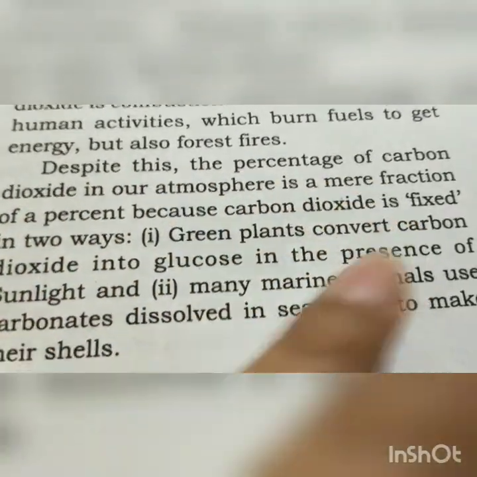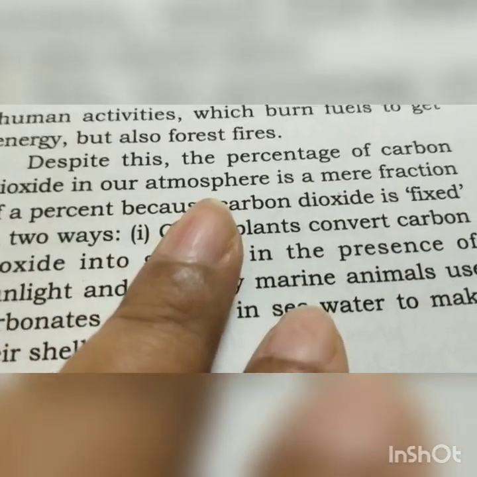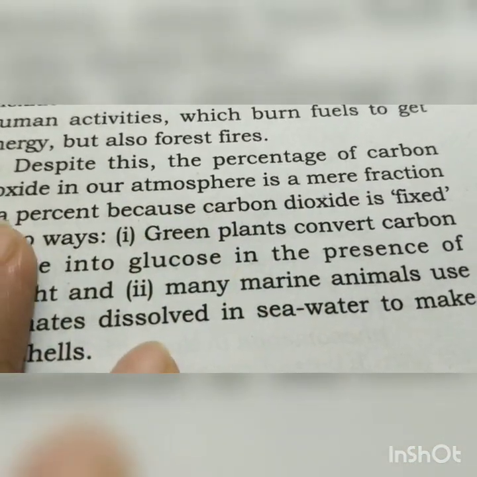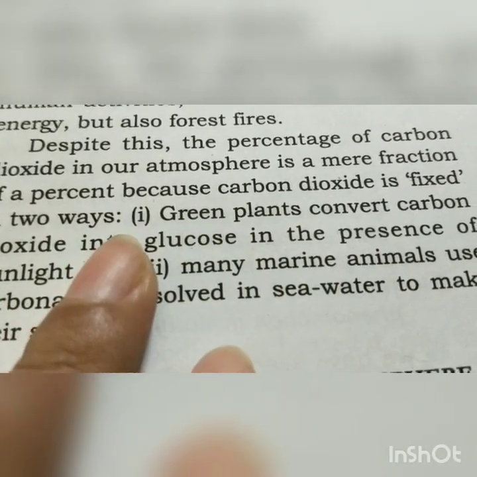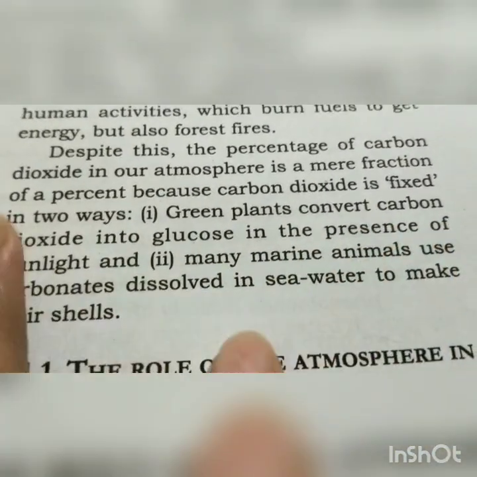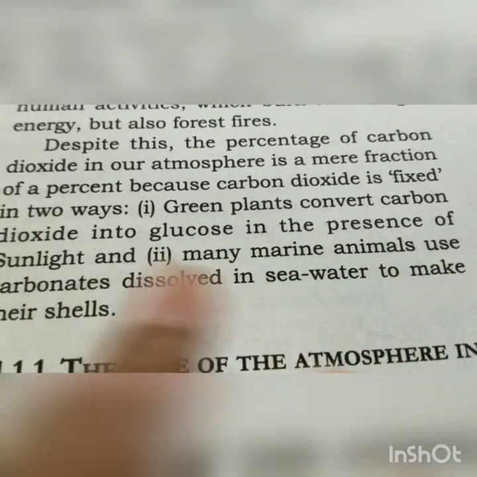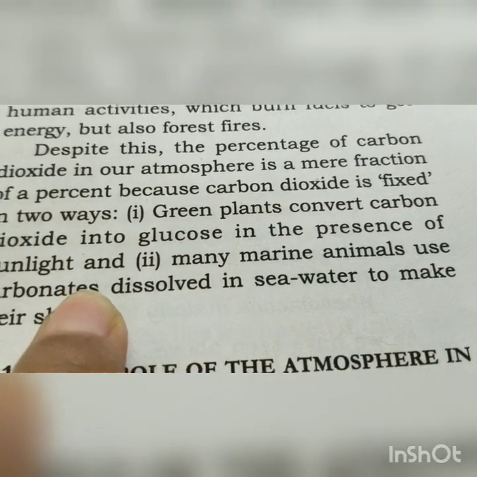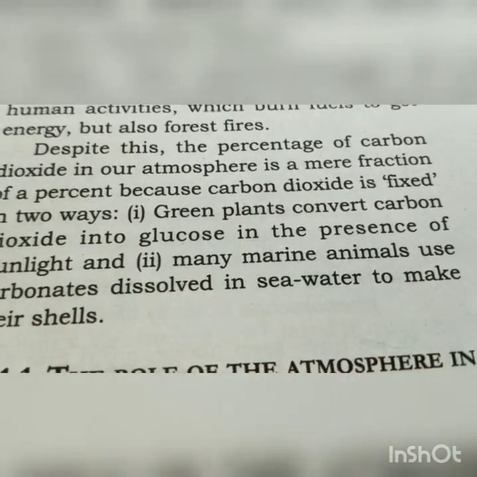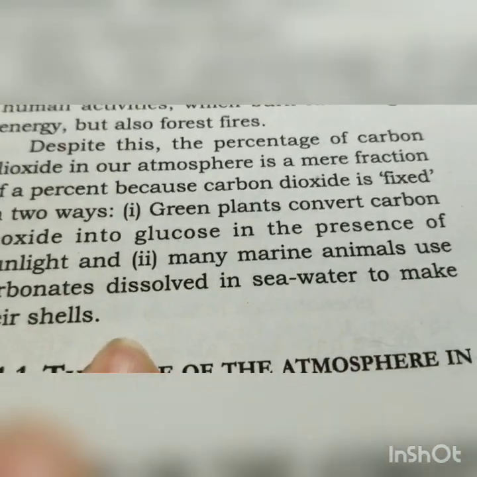Despite this, the percentage of carbon dioxide in our atmosphere is a mere fraction of a percent because carbon dioxide is fixed in two ways. Green plants convert carbon dioxide into glucose in the presence of sunlight, and many marine animals use carbonates dissolved in seawater to make their shells.